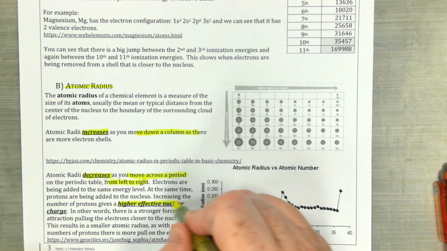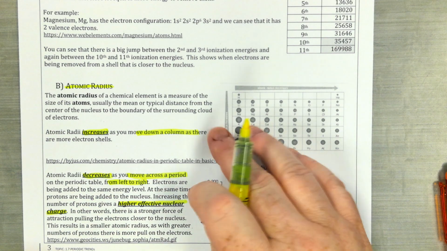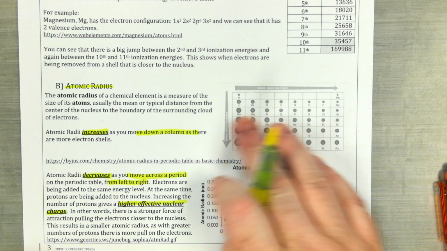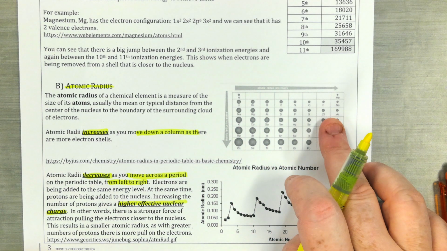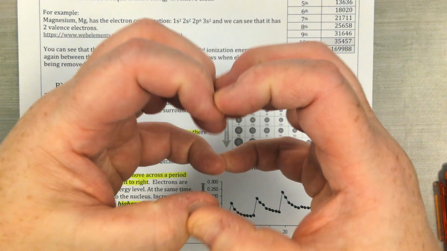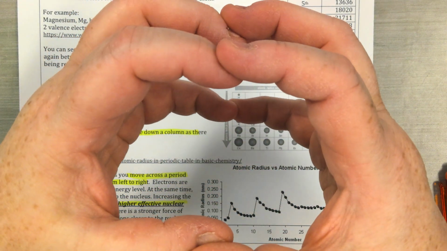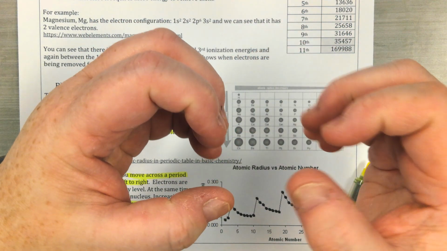Well, that's because they have a higher effective nuclear charge. They're in the same energy level, which means they have the same shell, but you're adding more and more protons. So when you get more and more protons, that magnet pull on the outer electron shells pulls the radius in.